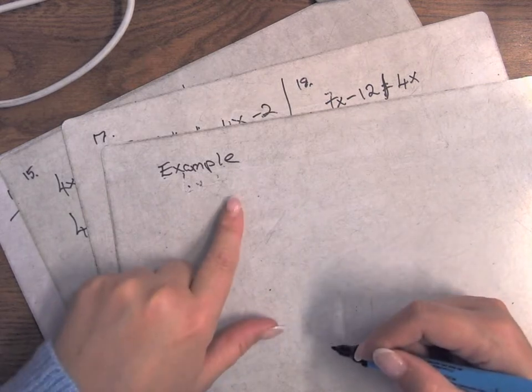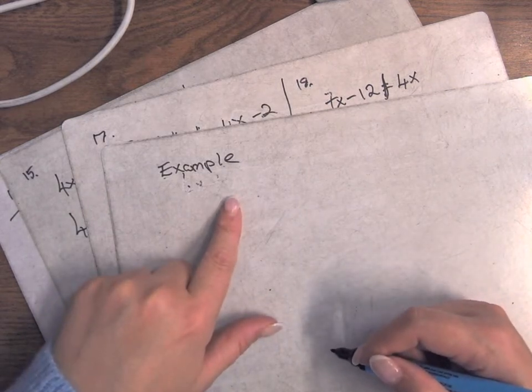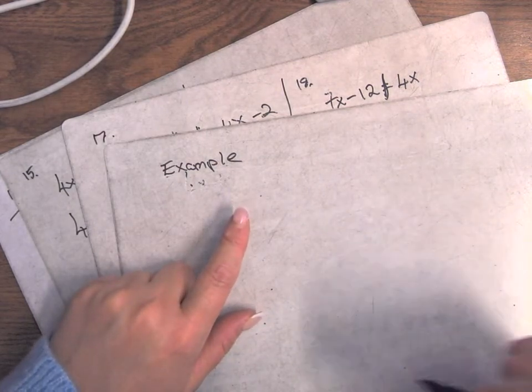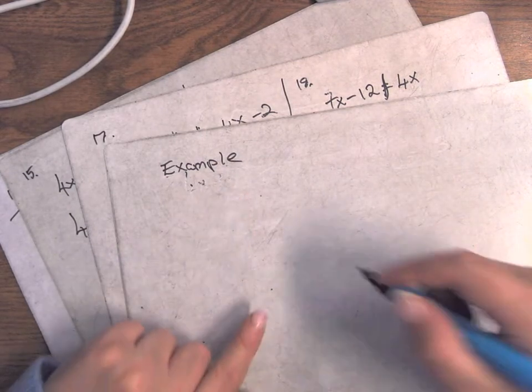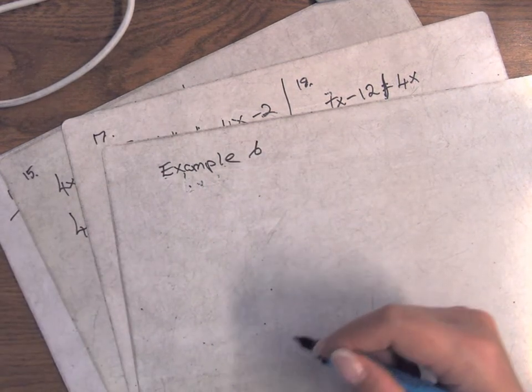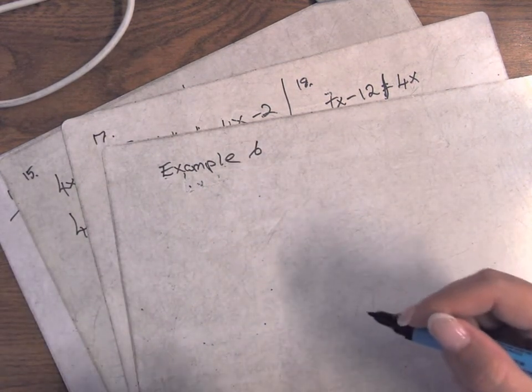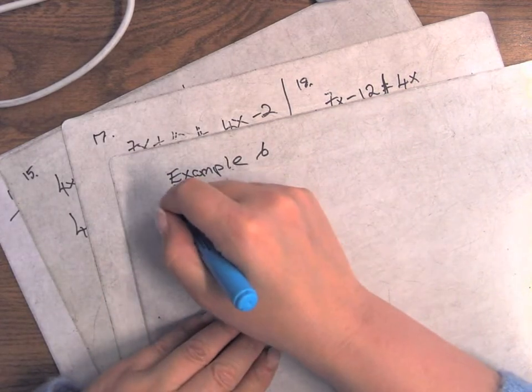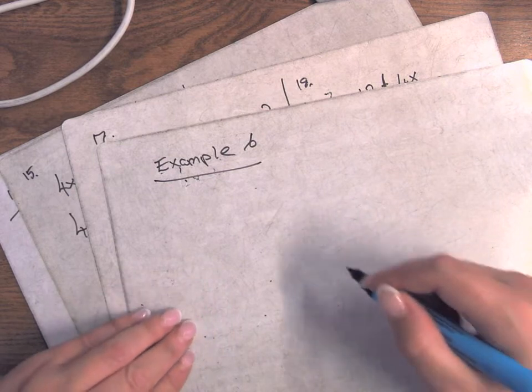What example did I write down last? What number did I call it? Just tell me what number I put at the top of it. 5. So I'm on to example 6. Is that okay? So you continue writing where you stopped writing in your notes copy yesterday, because it's the same topic. Okay, we're just going to do a few harder ones.